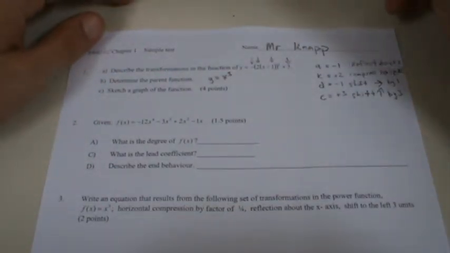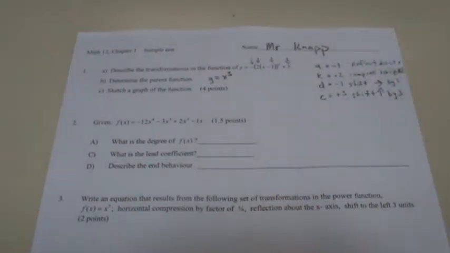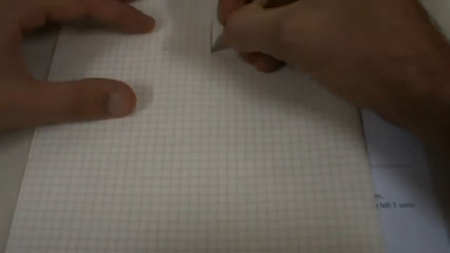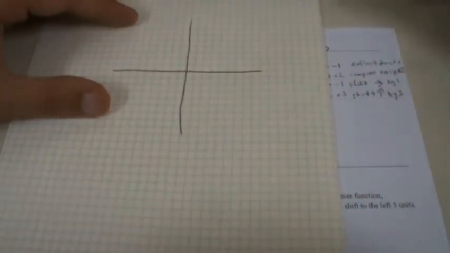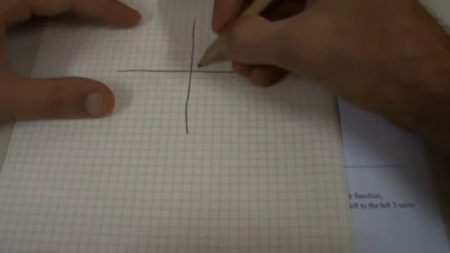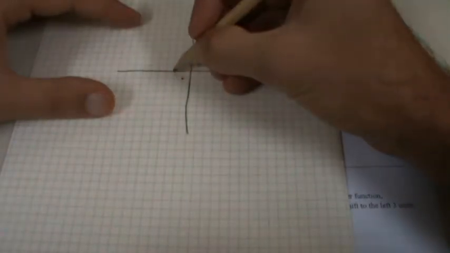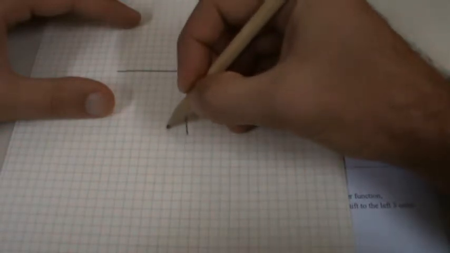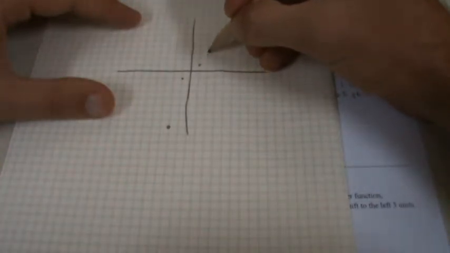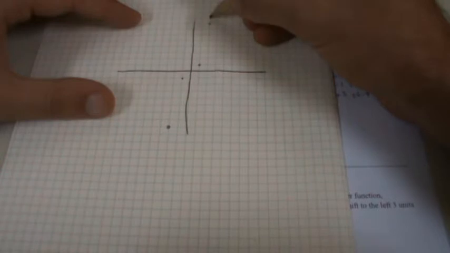And a rough sketch of this graph is, well, tragically, I didn't put enough room on this, so I'm going to get some graph paper here. Okay, so I note that my parent function is, at negative 2, 8, and 1, 2, 3, 4, 5, 6, 7, 8.